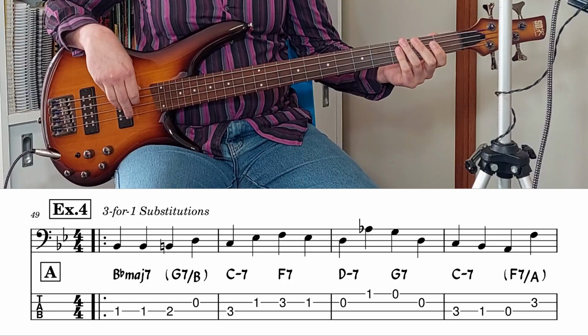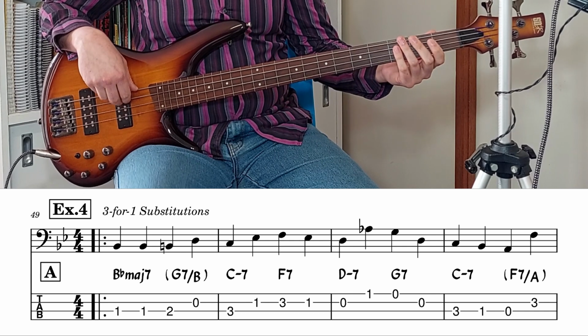So I'll take the pace down for this one, and this is what this might sound like. Let's just do 1 A section. Here we go. 1, 2, 3, 4.